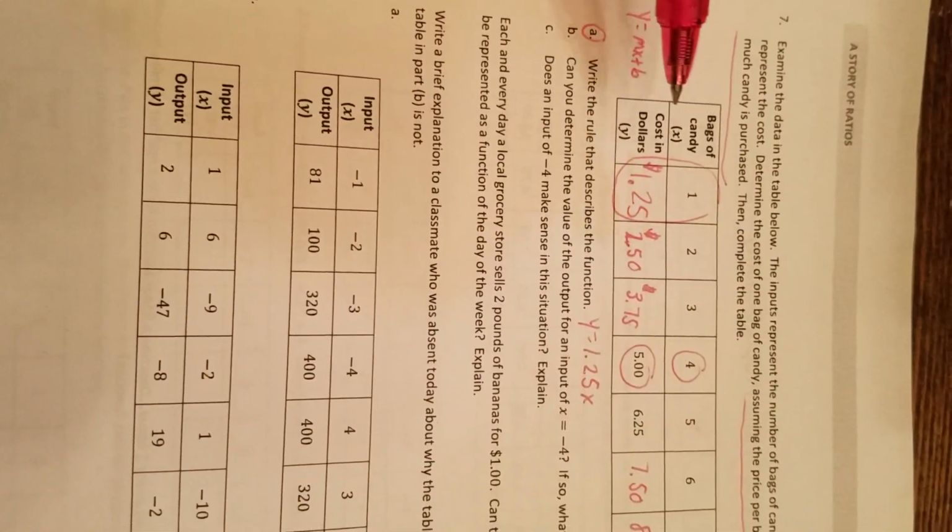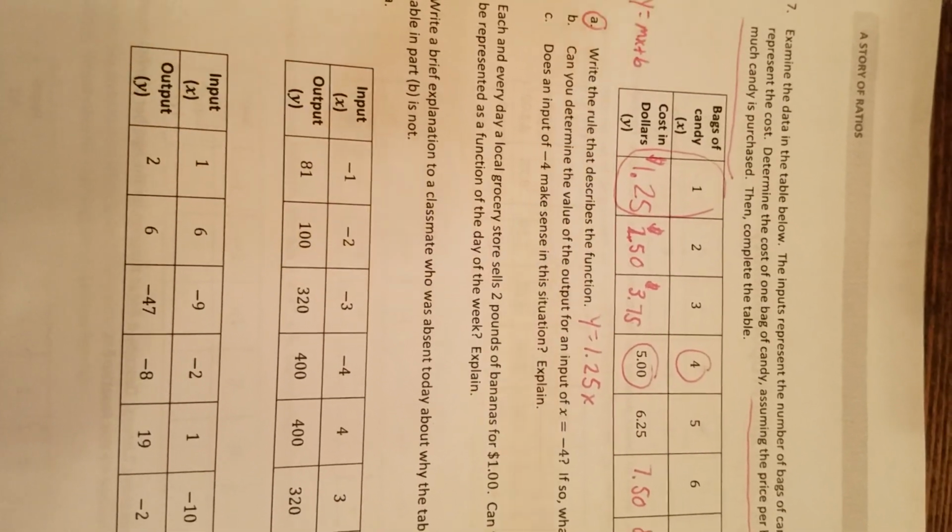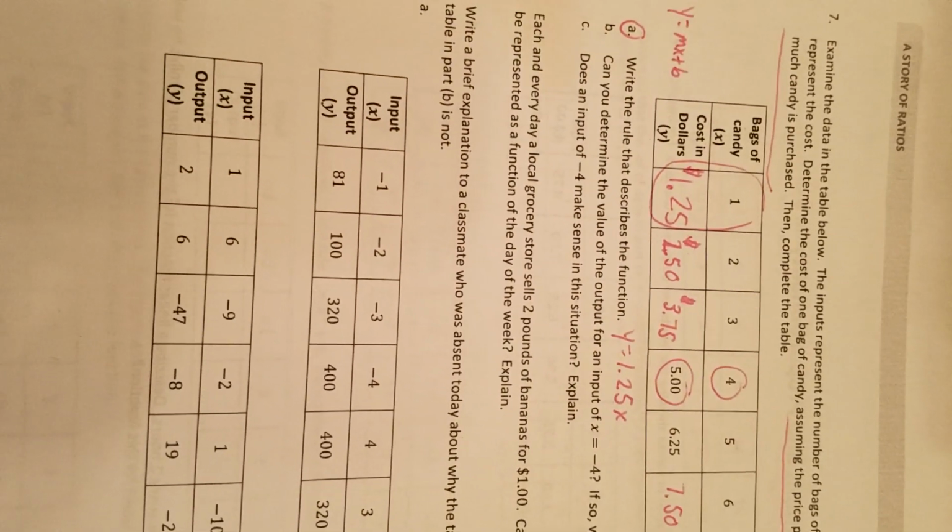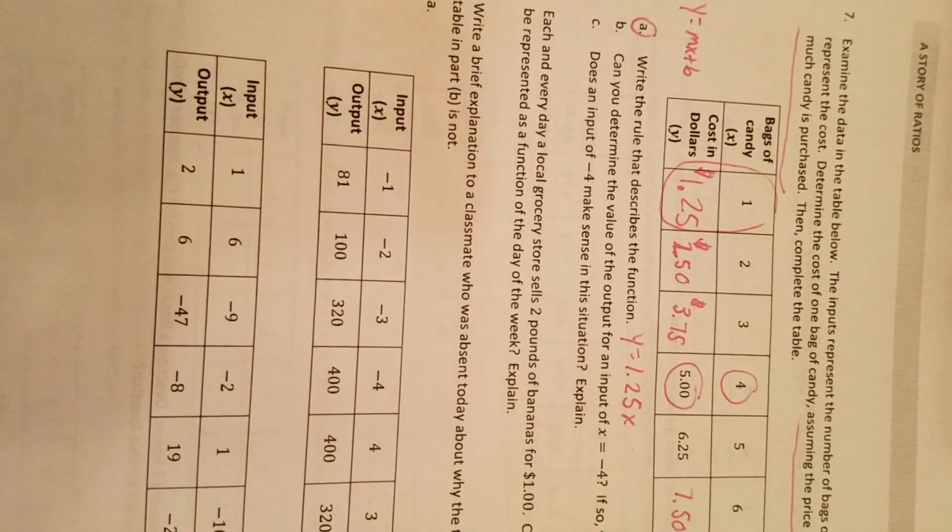Sometimes I need to think about my y-intercept. Sometimes it's 0, and in this case it is 0 because if I were to buy 0 bags of candy, how much would that cost? $0. So that would be plus 0. I don't need to write that though.